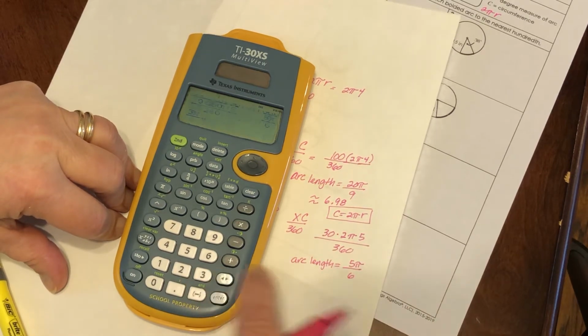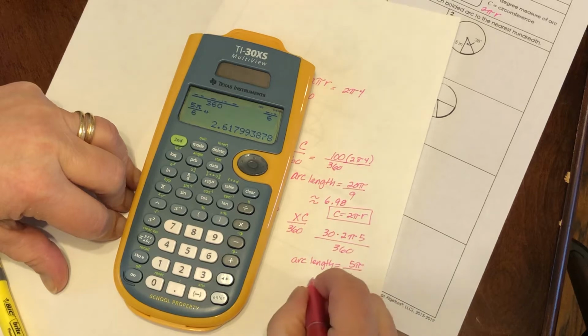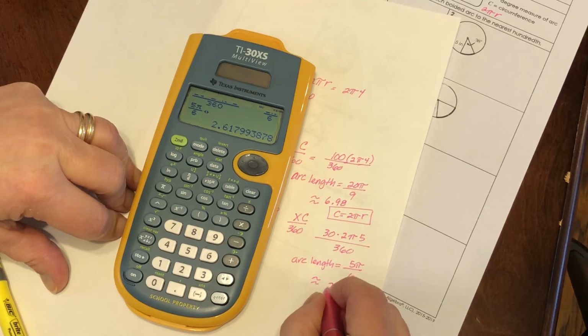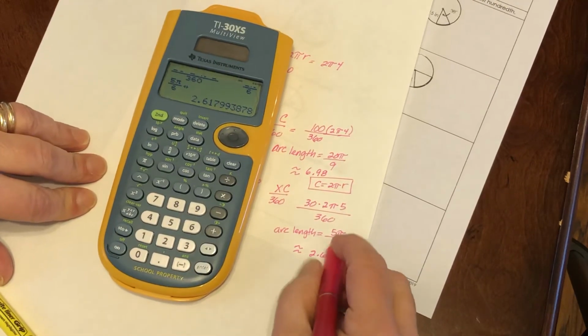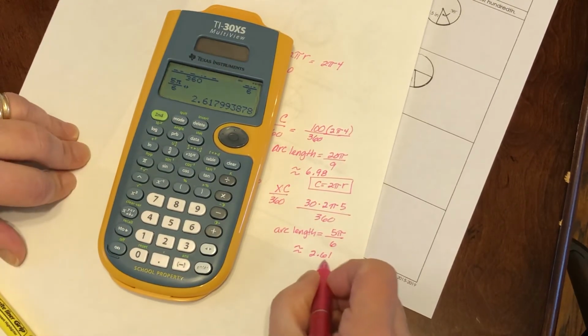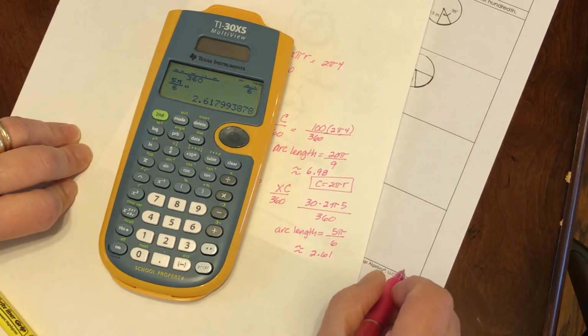And if I push my double arrow button, I get a number very close to 2.61. Well, 2.617. If I was rounding to this number, it would be 2.6, if I was rounding to the nearest tenth.